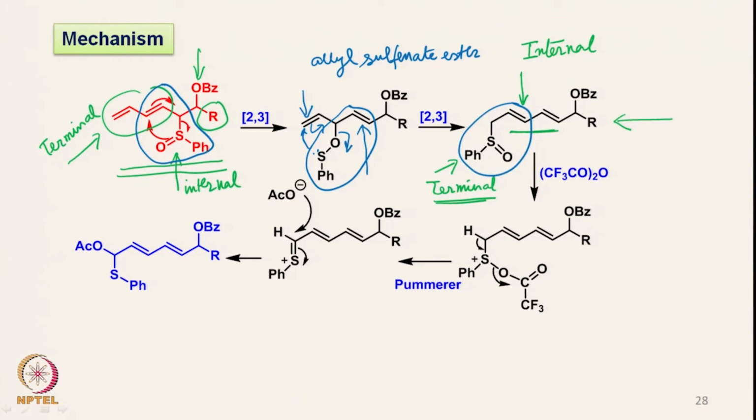This is exactly what is happening. So that means that if you have a diene which has an allyl sulfoxide unit at one end of the diene, it can undergo allyl sulfoxide sulfonate rearrangement to form this type of sulfonate ester, which is now flanked by 2 double bonds in an allylic position, and then it undergoes a different kind of allyl sulfoxide sulfonate rearrangement in a different way and gives this terminal sulfoxide.